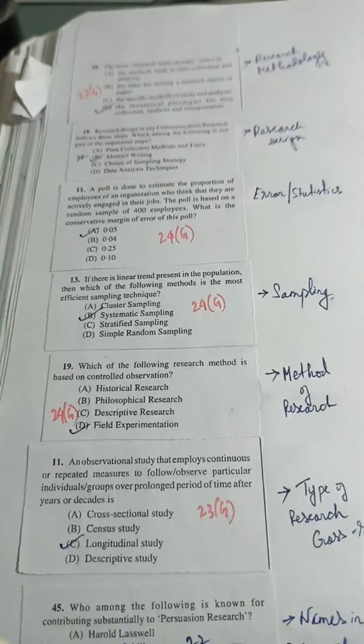Then we have methods of research. Which of the following research methods is based on controlled observation? Controlled observation. So remember the structure, controlled observation. So field experiment is the method of controlled observation. In descriptive we don't have to control, and in history it has already happened, so what to control? And philosophical research is also retrospective. So as far as controlling is concerned, only field experiment we can say.